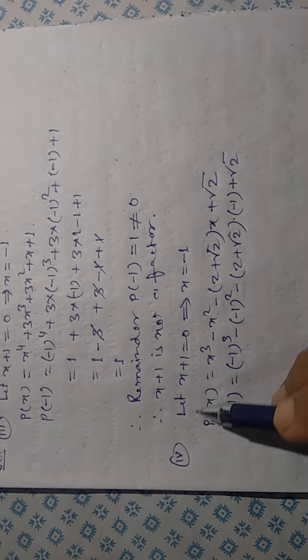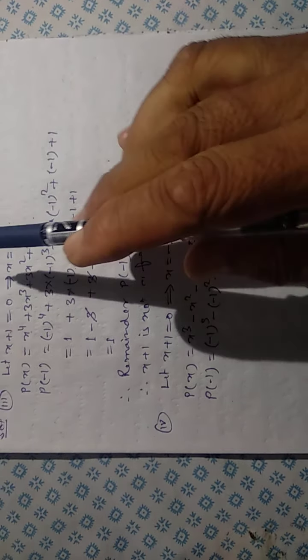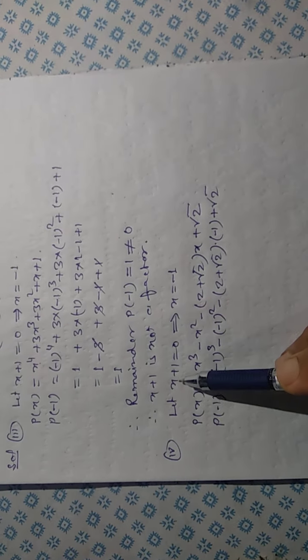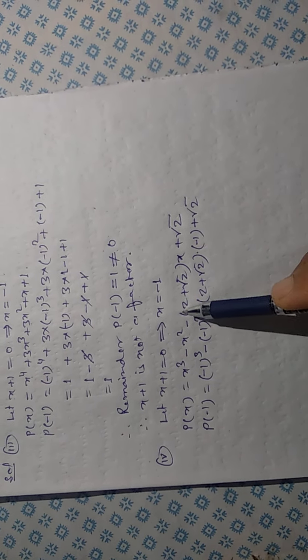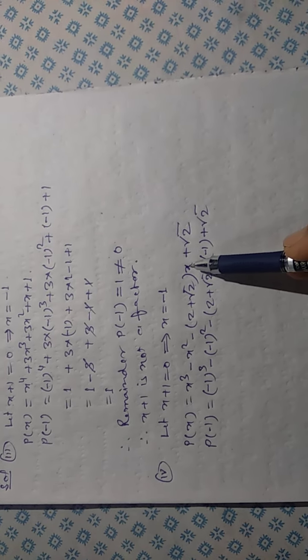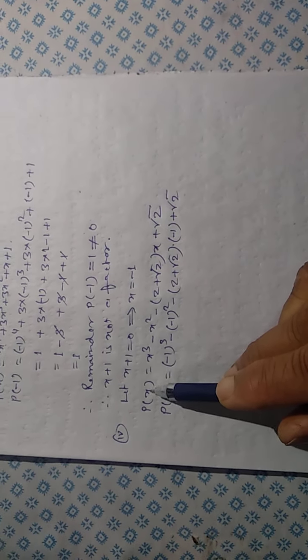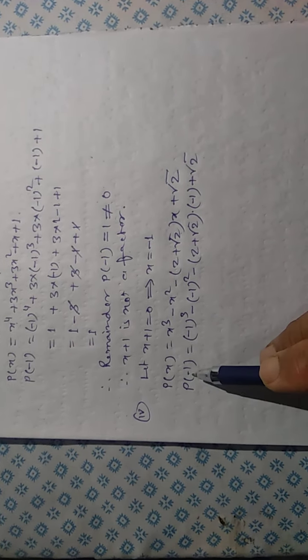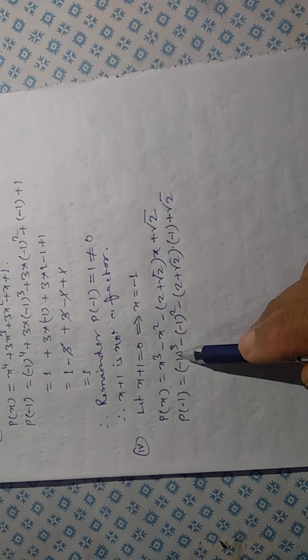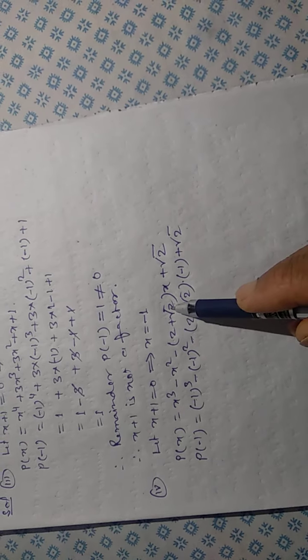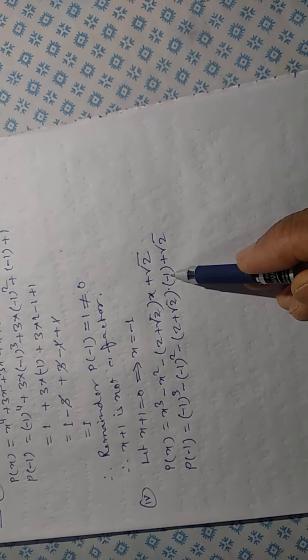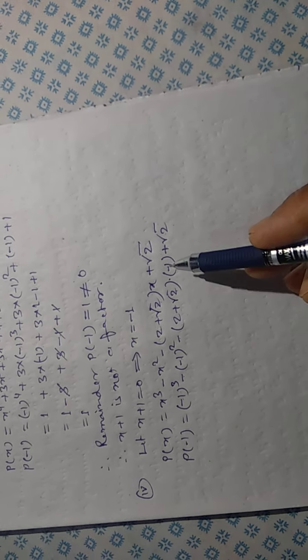Now number 4, same. You have to determine whether x plus 1 is a factor, so you will put x plus 1 equal to 0, then x is equal to minus 1. Now the given polynomial, p(x) equals x cube minus x square minus within bracket 2 plus root over 2, x plus root over 2. In place of x you will write minus 1, then p(minus 1) is equal to minus 1 cube minus minus 1 square minus 2 plus root over 2 into minus 1 plus root over 2.